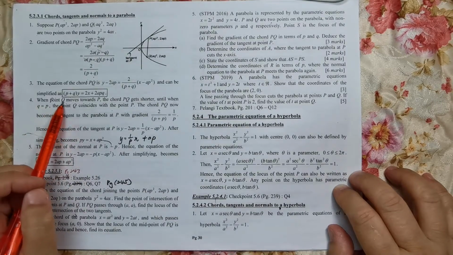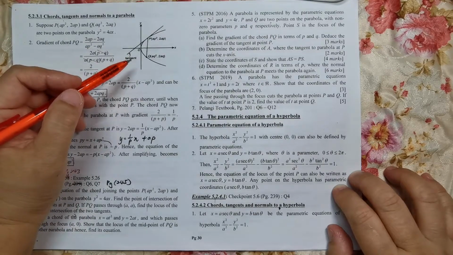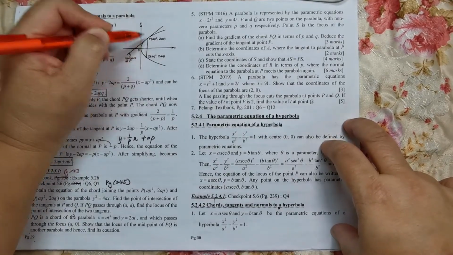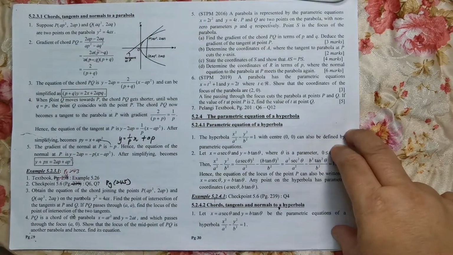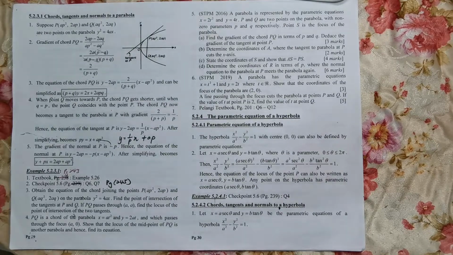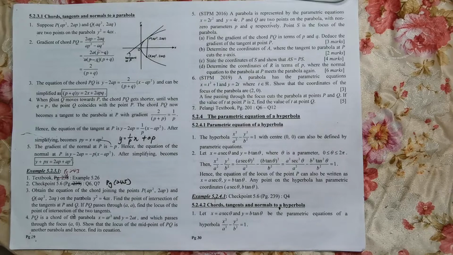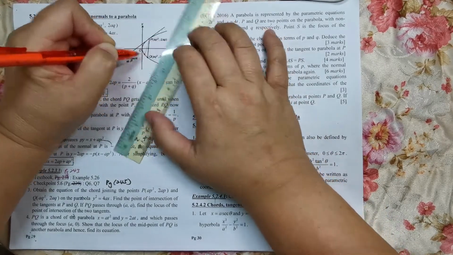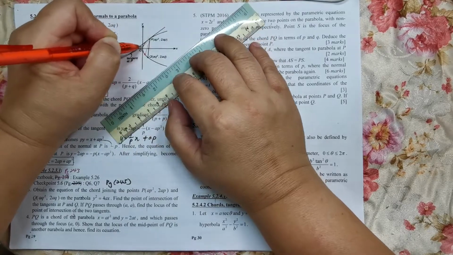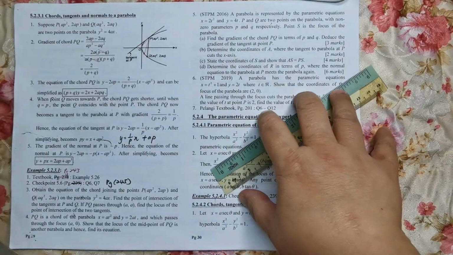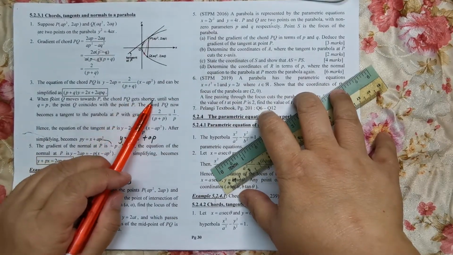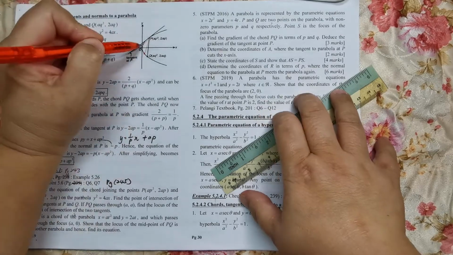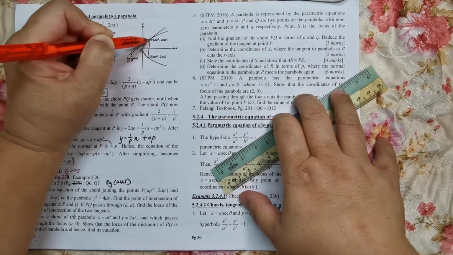Then, when the point Q moves towards P, as we have done before when we discussed the ellipse, you see that the chord PQ gets shorter and shorter. Q moves closer and closer to P until Q equals P, meaning the point Q coincides with the point P, just like the ellipse. Q moves closer and closer until one moment they intersect each other.